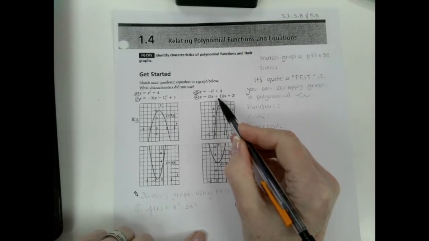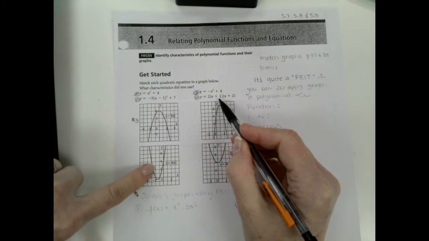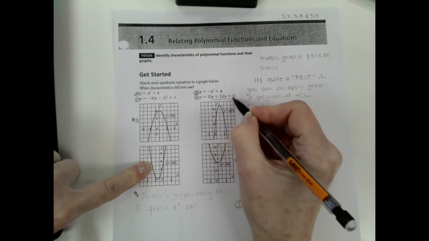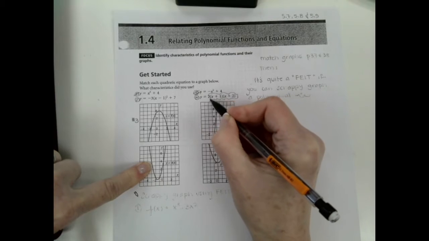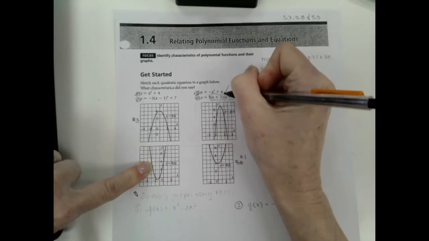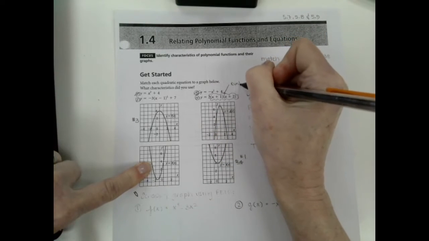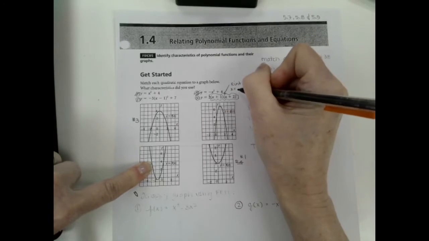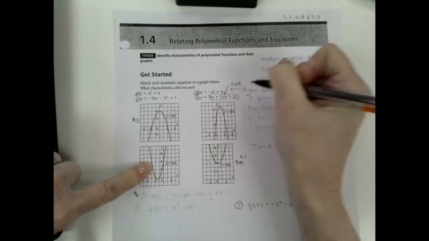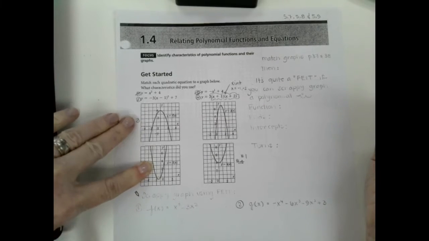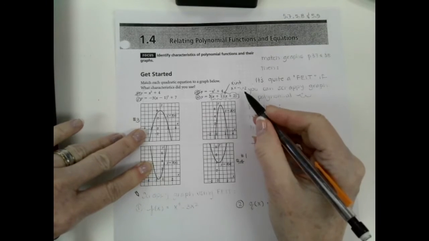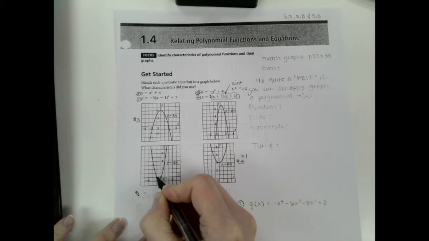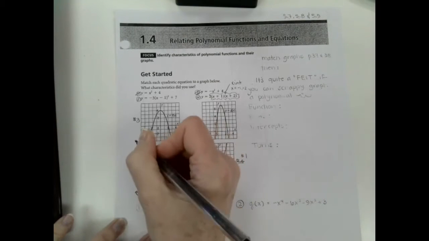Next one, this is right side up, which means it has to be this one because it's the only one left. But this is super important here, and you'll use it a lot when we make equations. This tells us our x-intercepts, because if we let y equal 0, then x would be -1 and -2. That's why we used factoring and solved for those before. So I can see on this one, yes, I would have x-intercepts at -1 and -2.